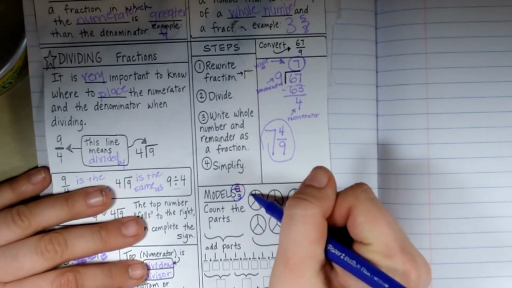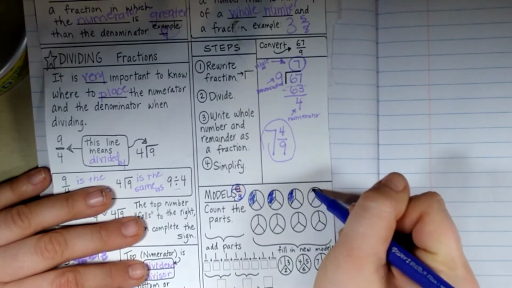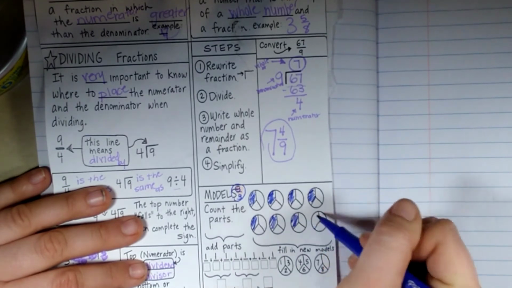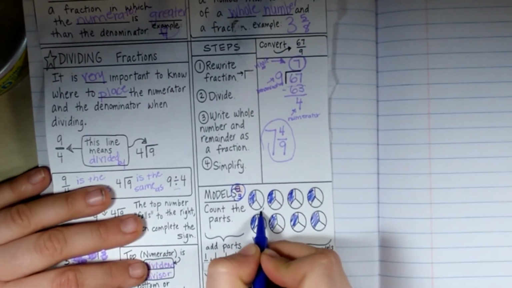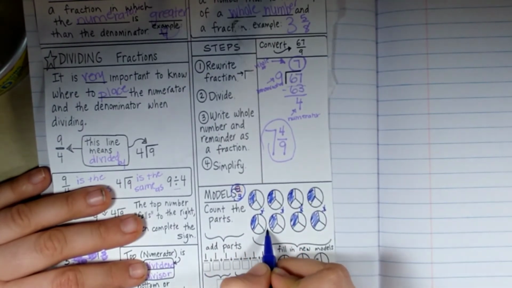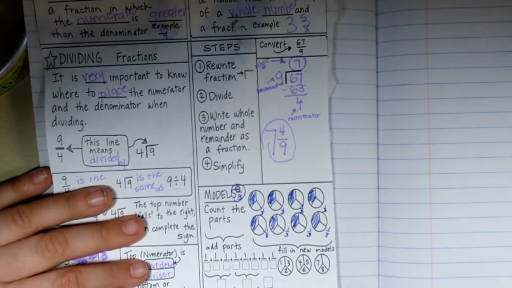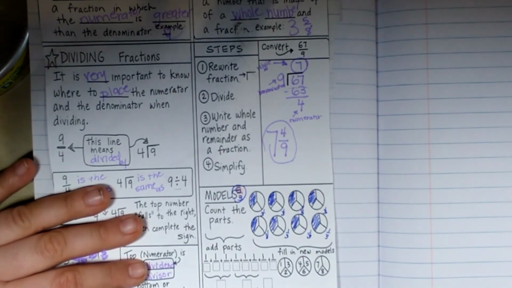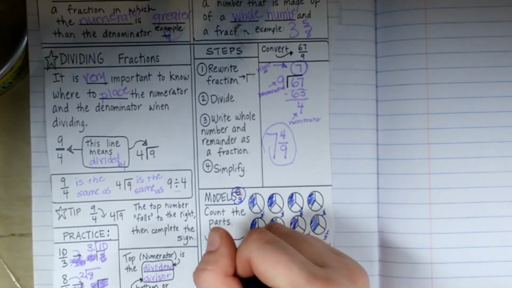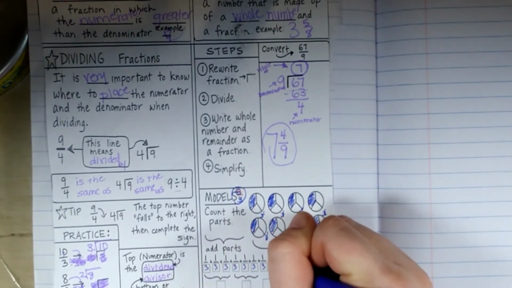Okay, so I'm going to color in a third, 8/3 to be exact, because that's how you would say that. Okay, so that would be 1/3, 1/3, 1/3, 1/3, 1/3, 1/3, 1/3, and 1/3. So if you added all those together, it would be 8/3. Okay, so I'm going to write that down here. I'm adding 8/3 together.